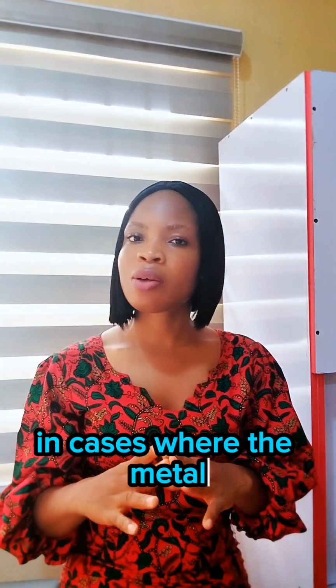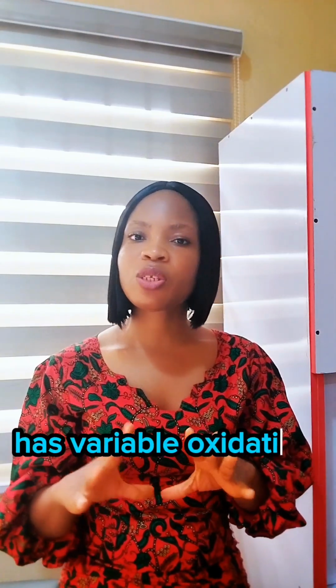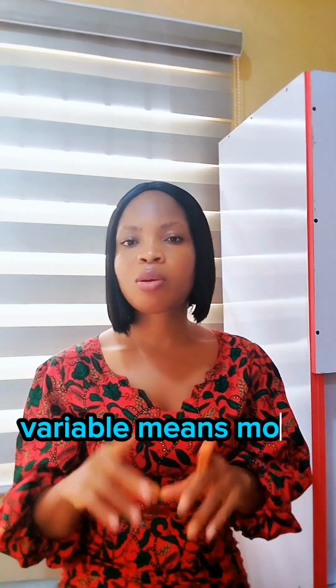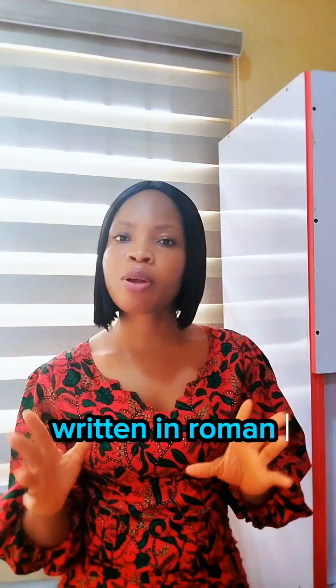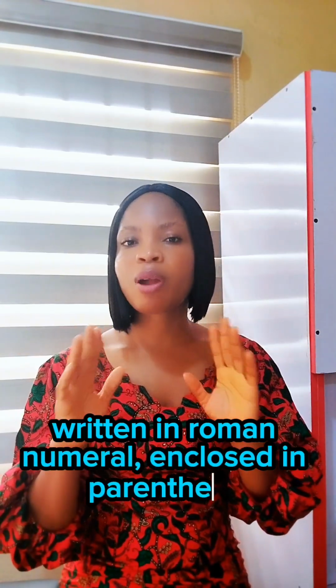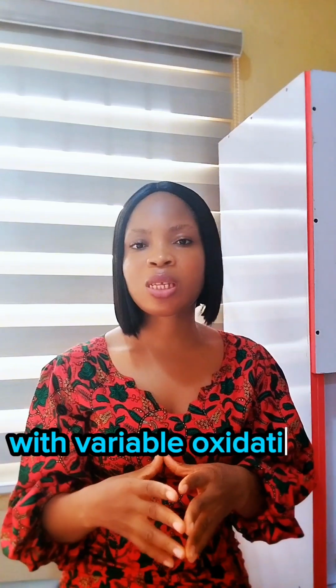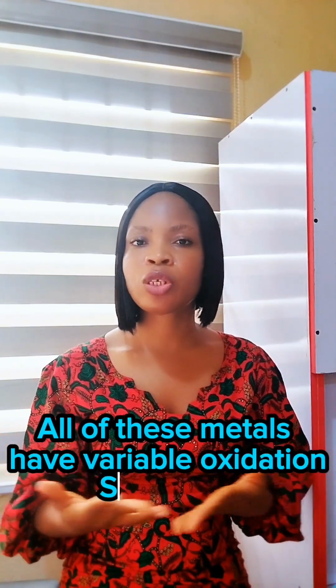Now note, in cases where the metal has variable oxidation state, variable means more than one oxidation state, the oxidation state of that metal should come immediately after the name of the metal, written in Roman numerals and closed in parentheses. Examples of metals with variable oxidation states are iron, chromium, nickel, manganese, etc. All of these metals have variable oxidation state.